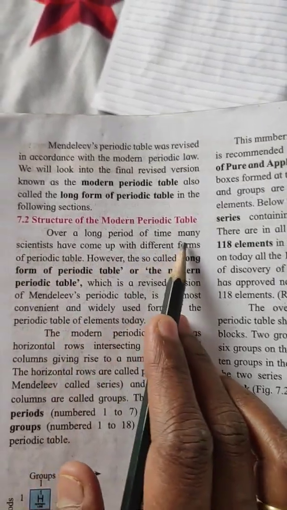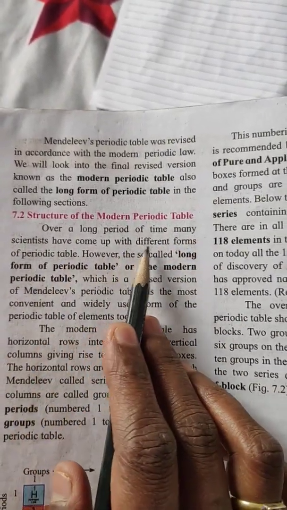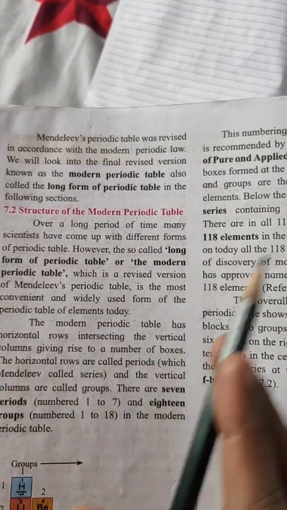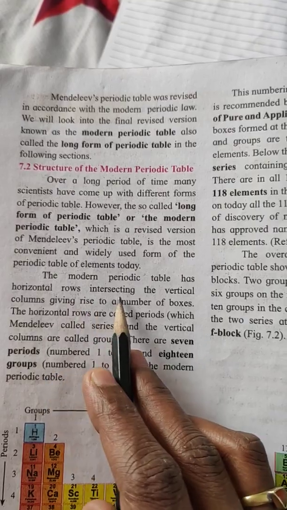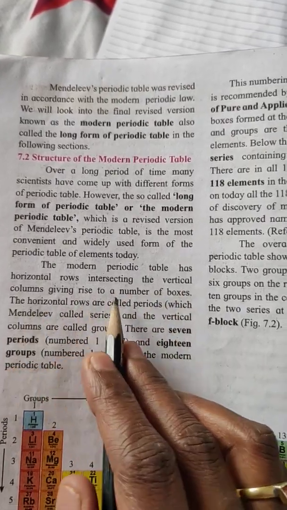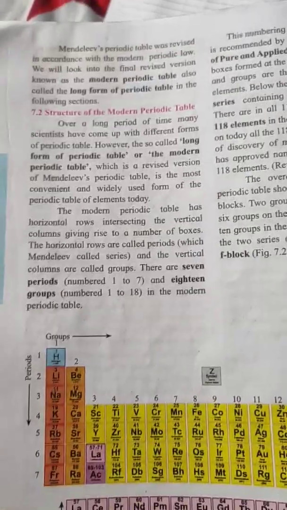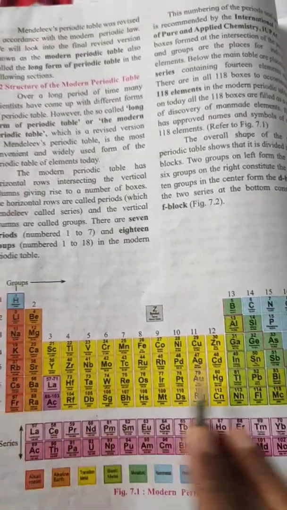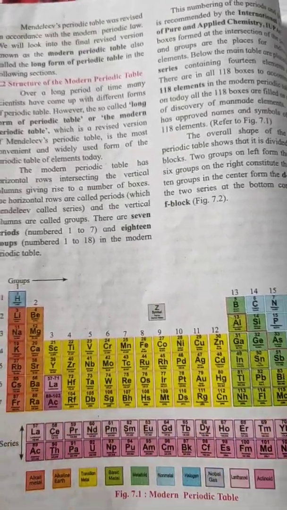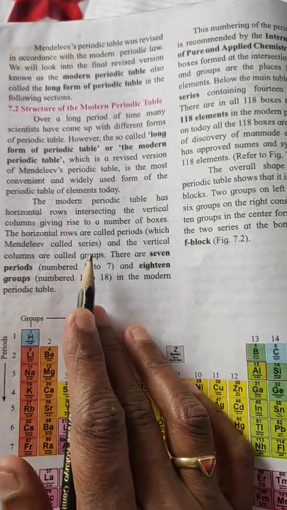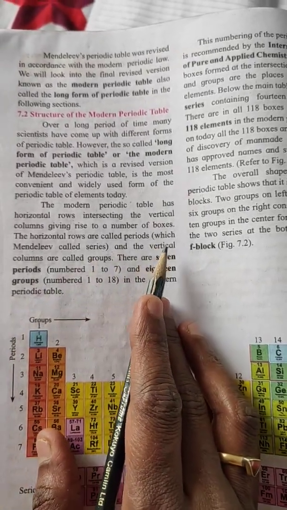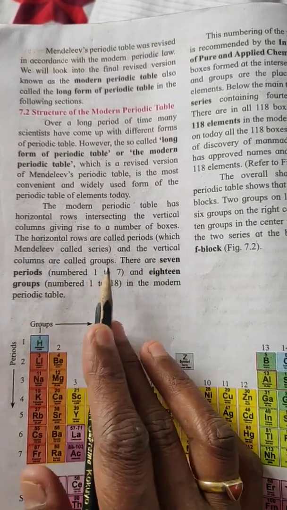Over a long period of time, many scientists have come up with different forms of the periodic table. The modern periodic table has horizontal rows intersecting the vertical columns, giving rise to a number of boxes. When we observe the modern periodic table, it has horizontal lines and vertical lines making the boxes. The horizontal rows are called periods and the vertical columns are called groups.